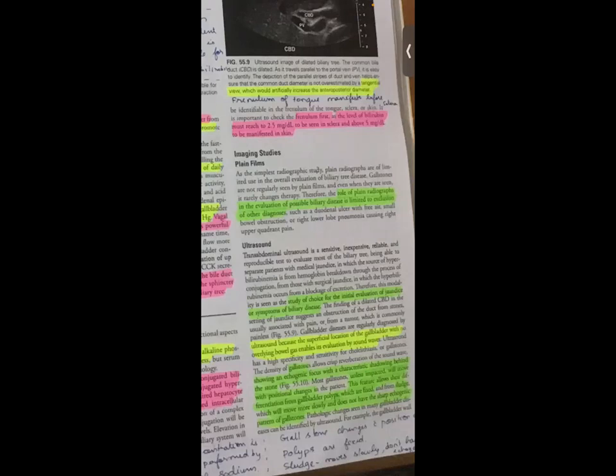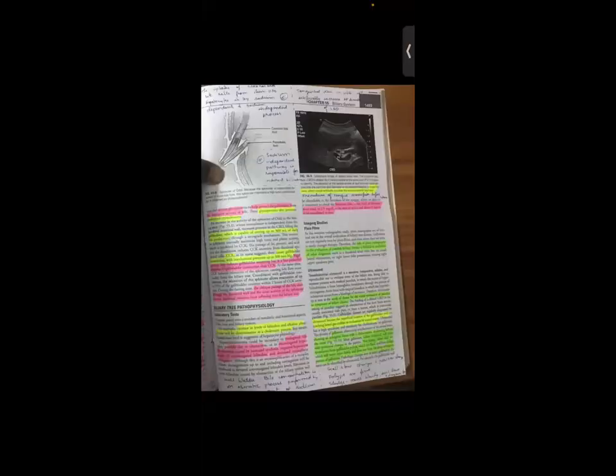So gallstone will have movement with positional change and will have posterior acoustic shadow, and polyp will not have movement with the positional change. And sludge, if there is positional change, will move very slowly compared to gallstone. So those are the 3 diagnoses we can easily exclude using ultrasound.